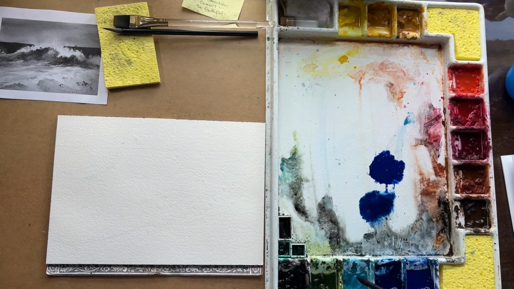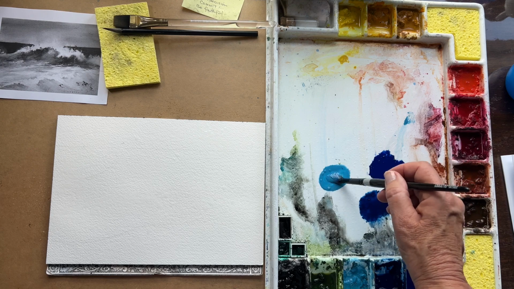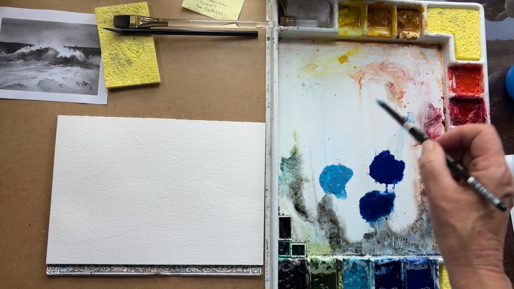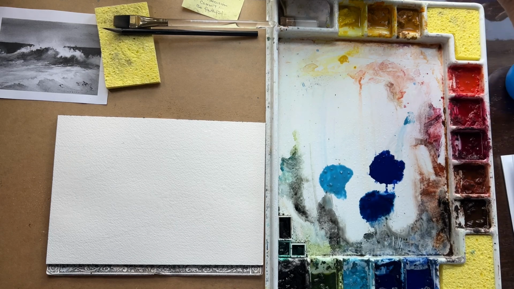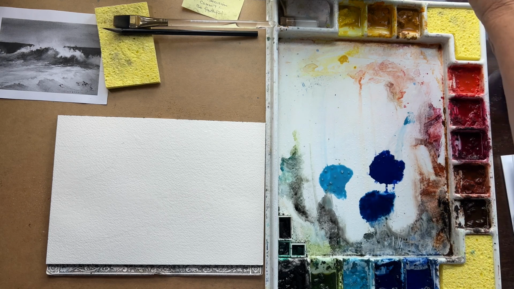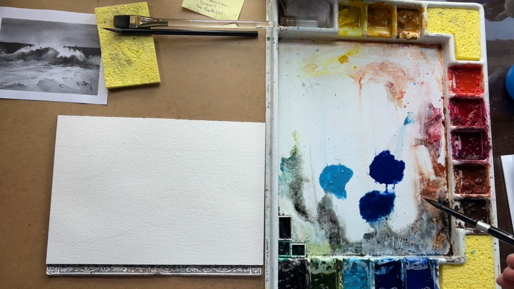I'm also going to pick up a little cerulean, so we see that we're staying in that blue family. The cerulean is toward the greens. This is a middle blue, and this is a cooler blue. And of course, to neutralize it, I'm going to use either my burnt sienna here, the rust colored, or the burnt umber.